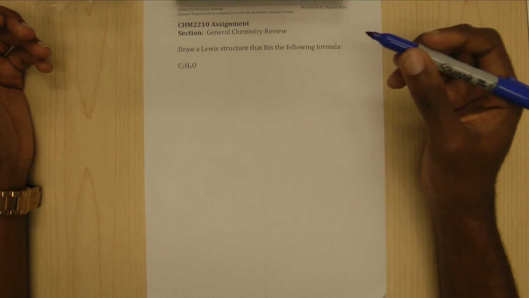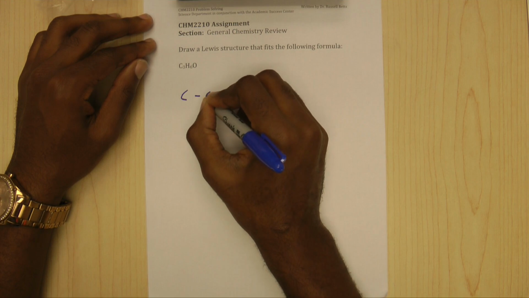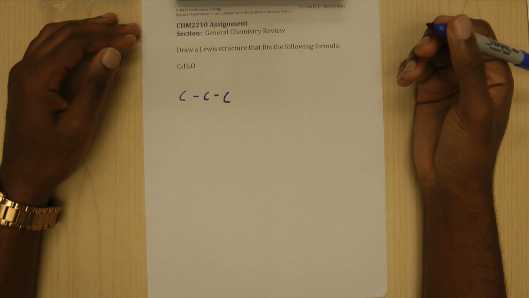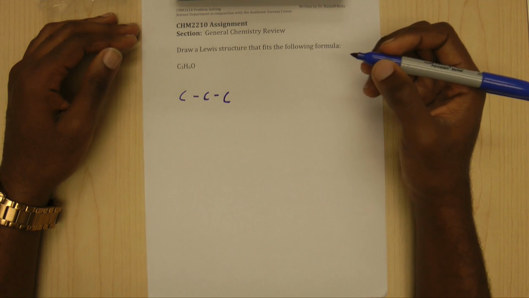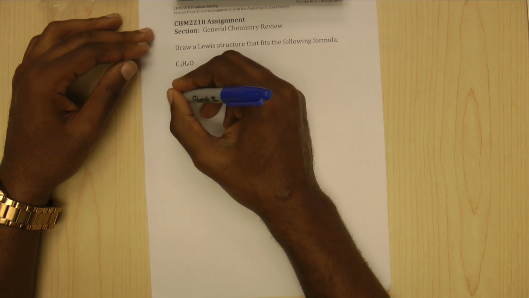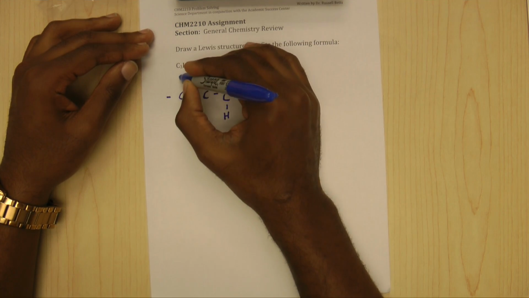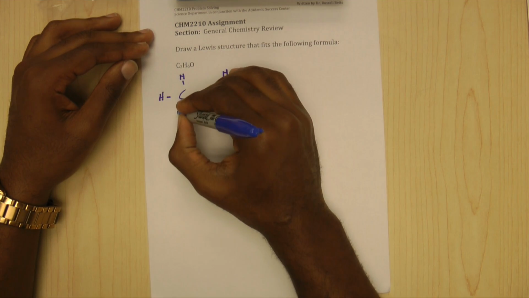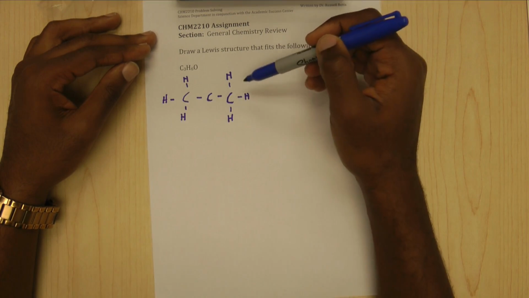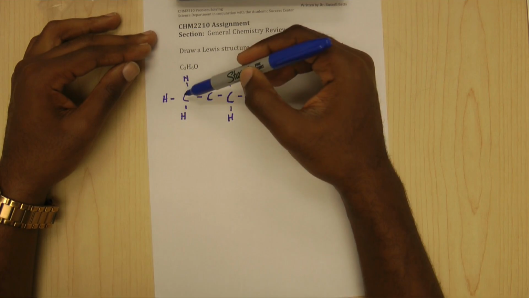My technique is I always start drawing out my carbons first. For example, I'm going to draw all my C's in one straight line. And now I've used up all my C's. So now what I will do is put 3 hydrogens on each of the ending carbons, like so. And as you can see, these 2 ending carbons have an octet, because remember this line represents 2 electrons. So if we count 2, 4, 6, 8, this carbon has the octet, as the same with this one.